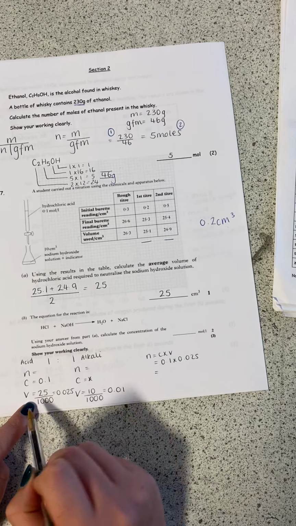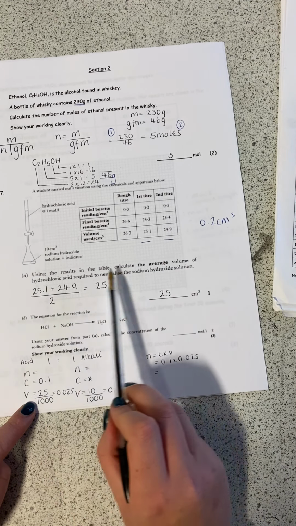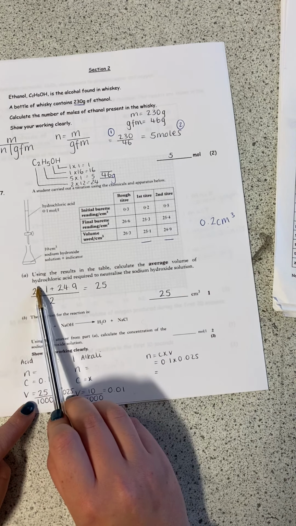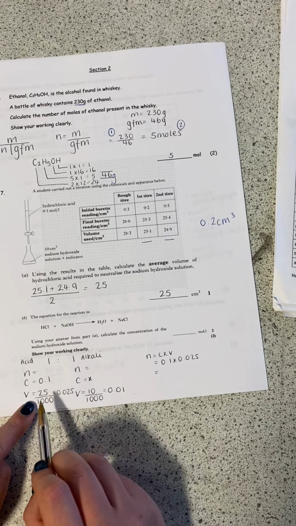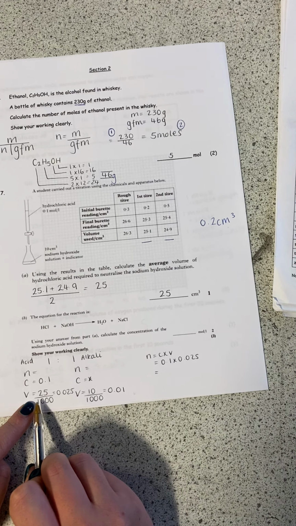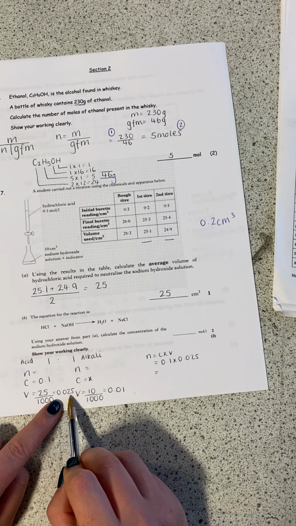The volume that you have just calculated, 25, remember. So you're calculating the average volume of hydrochloric acid, and that's in centimetres cubed. So we're going to bring this down here, 25 centimetres cubed divided by 1,000. We're dividing it by 1,000 to turn it into litres, and it gives you 0.025.